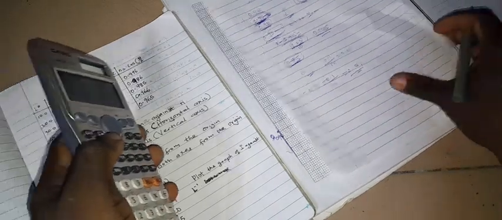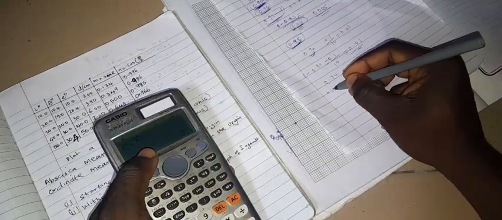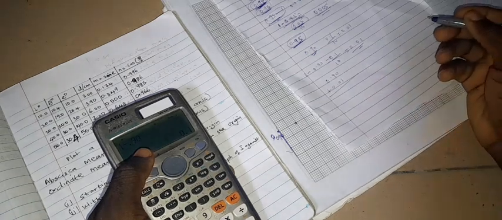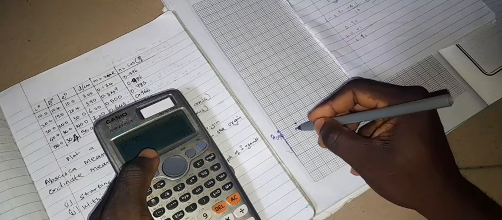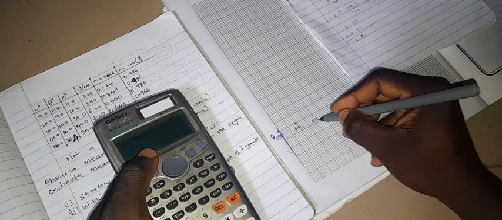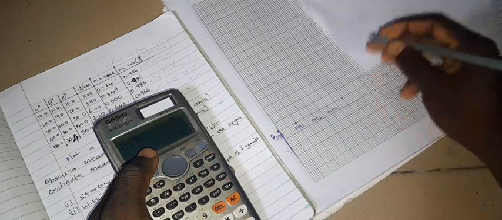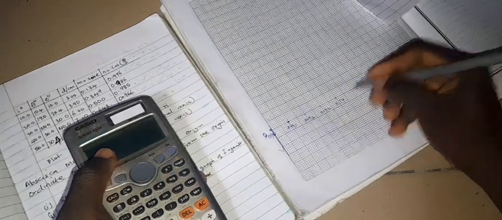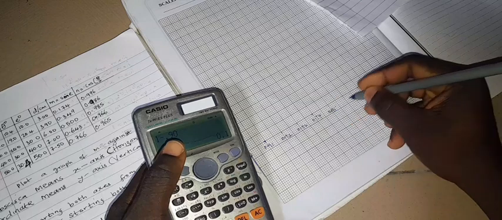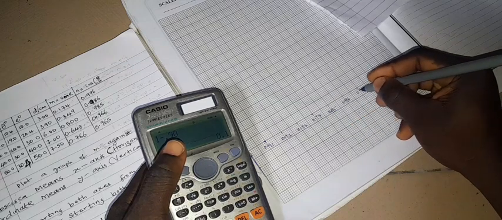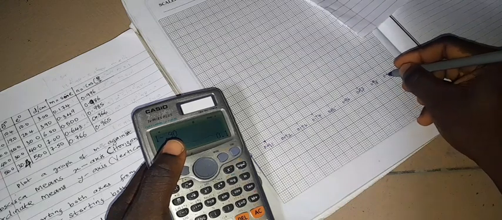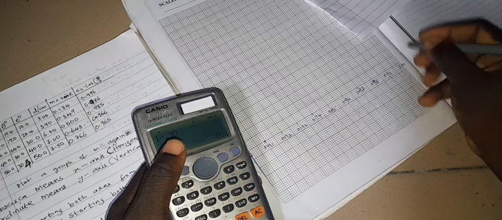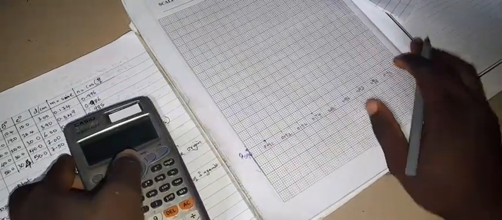When you get 0.01, so when we start from 0.90, what you're going to do is 0.90 plus 0.01. That's going to give us 0.91. So this will be 0.91, this will be 0.92, 0.93, 0.94, 0.95, 0.96, 0.97, 0.98, 0.99, and 1.00. So I've been able to write out the points on this.